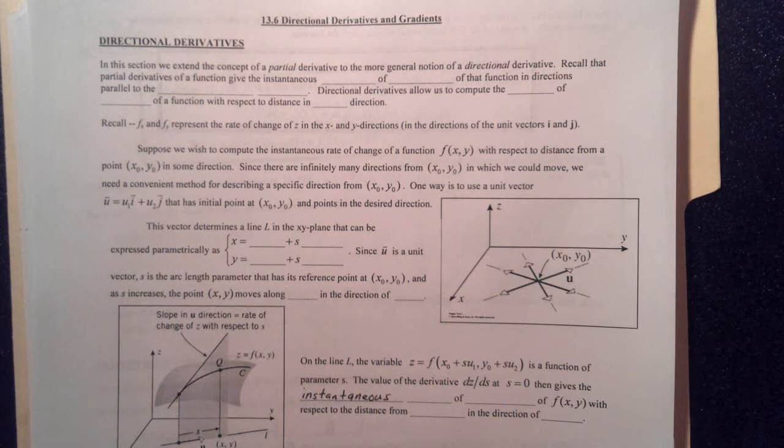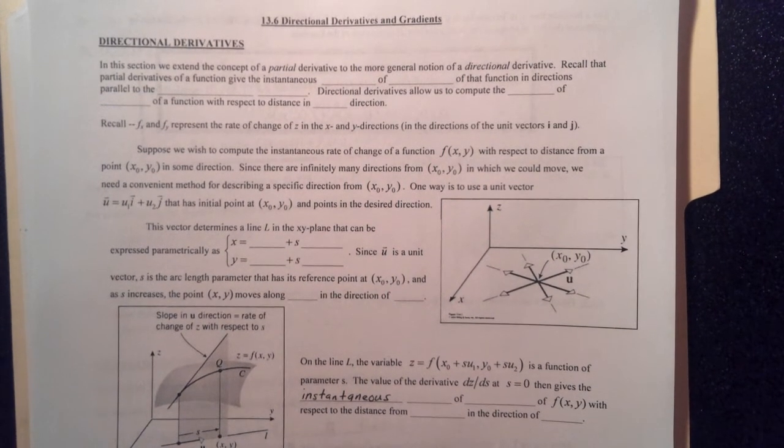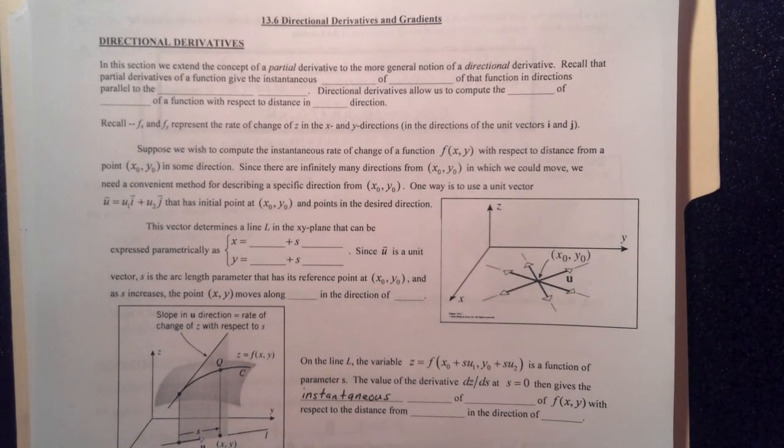Section 13.6, Directional Derivatives and Gradients. So we're going to start here with directional derivatives. I'm going to give you the definition way of doing it, which is not great. Then we're going to have a better way of doing it, and then a more convenient way of expressing that.